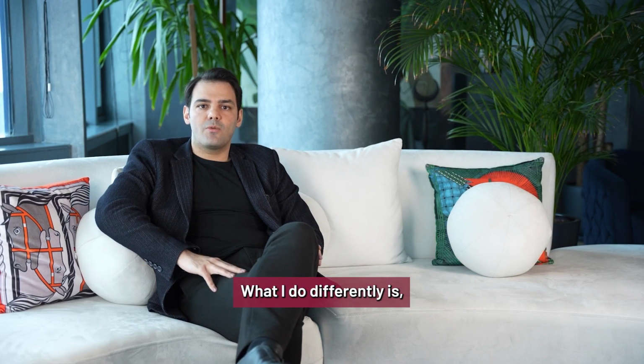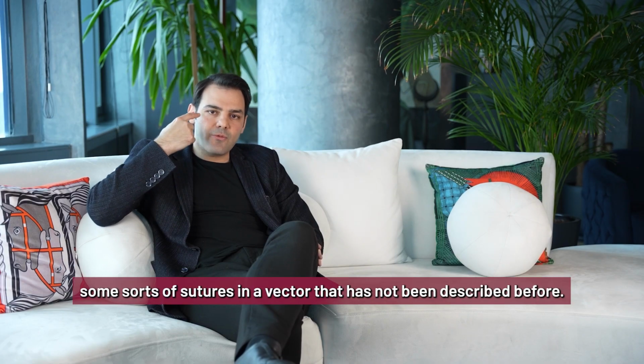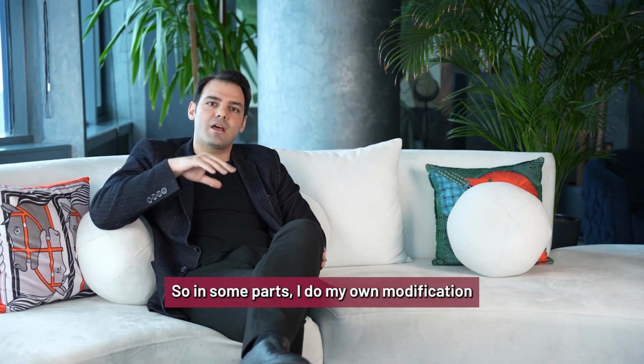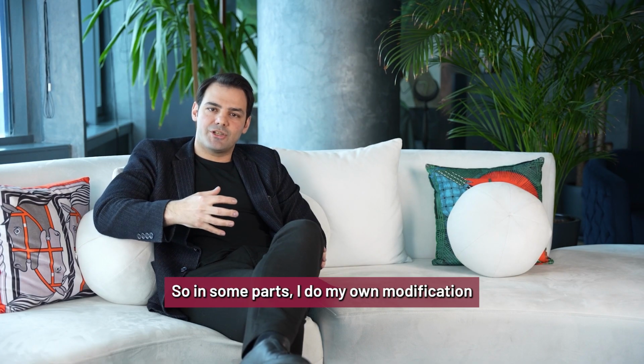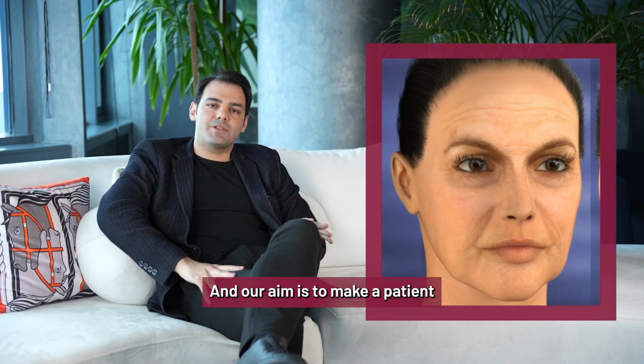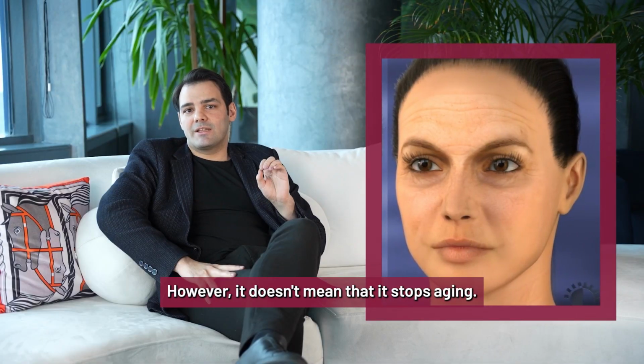a better effect. What I do differently is I prefer to use some sorts of sutures in a vector that has not been described before. So in some parts I do my own modification for the extended deep plane facelift. Our aim is to make a patient look 10 to 15 years younger. However, it doesn't mean that it stops aging.